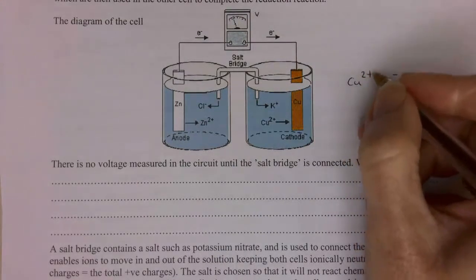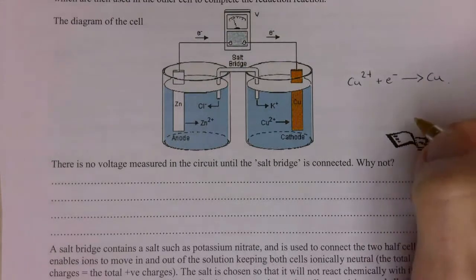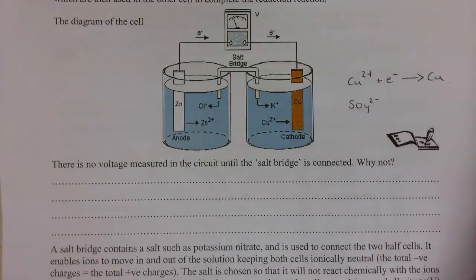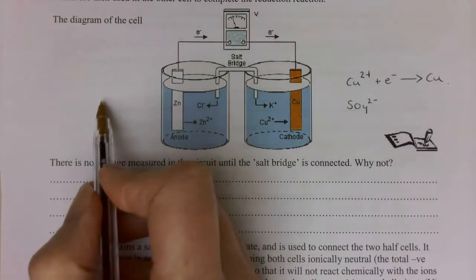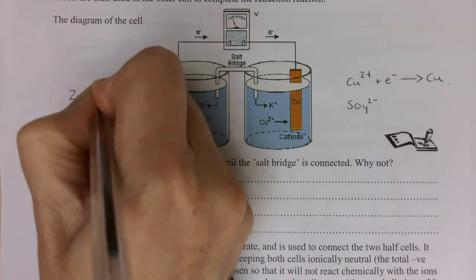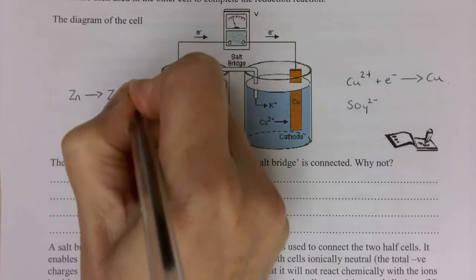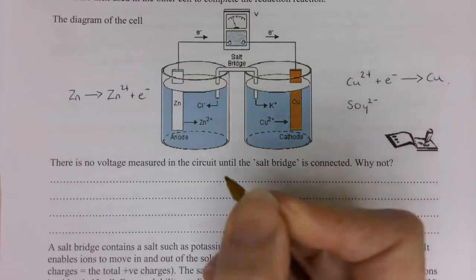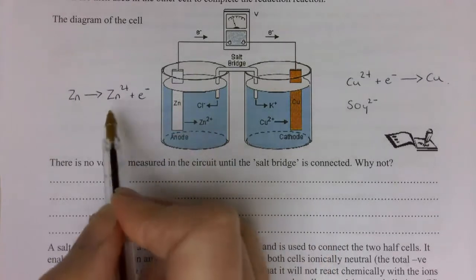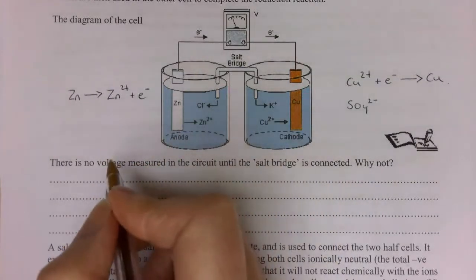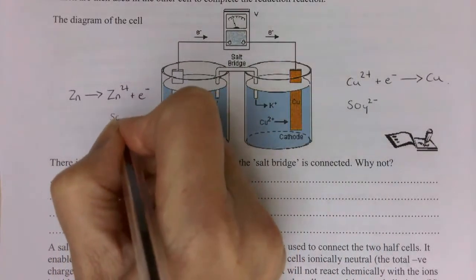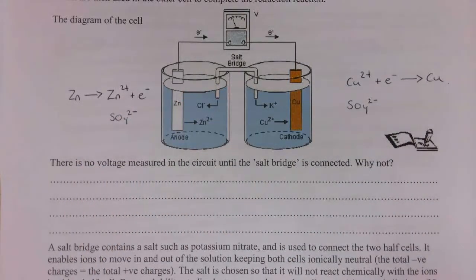Now, obviously this copper 2+ ion doesn't exist on its own. You probably also have either some sulfate or some other negative ions. Let's have a look at what's happening on this side. So this is my source of electrons. My zinc is being oxidized to zinc 2+ and my electrons. And again, that zinc 2+ is probably not on its own. The solution here, remember, because it's in equilibrium, you've also probably got some negative ions. Let's make them sulfate ions, 2-.